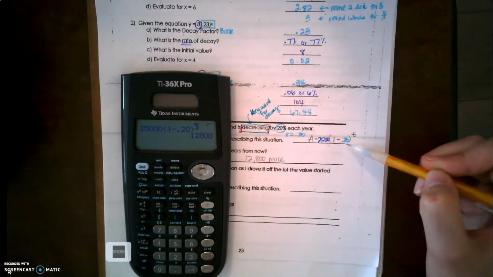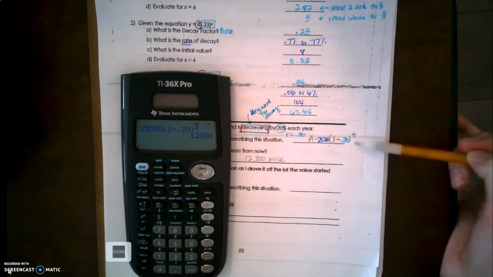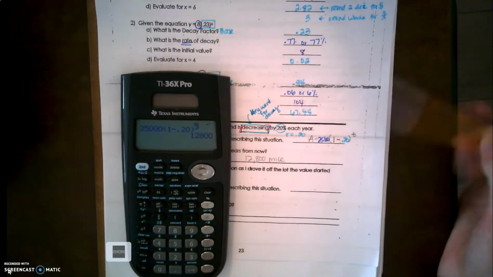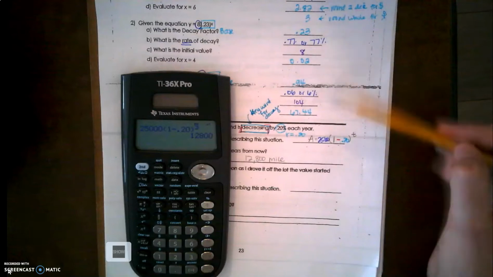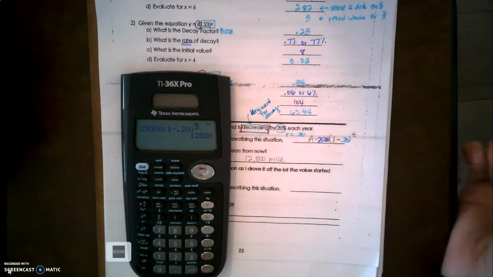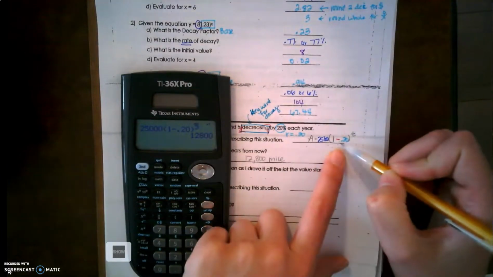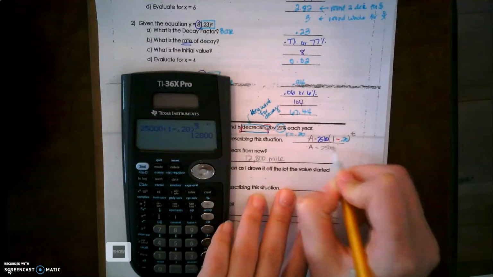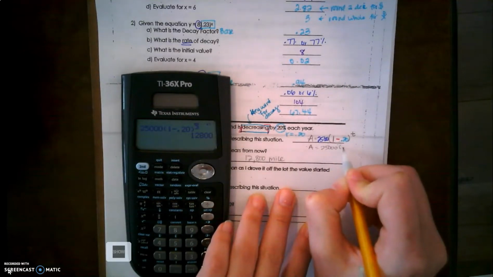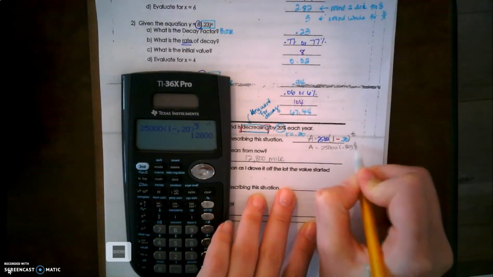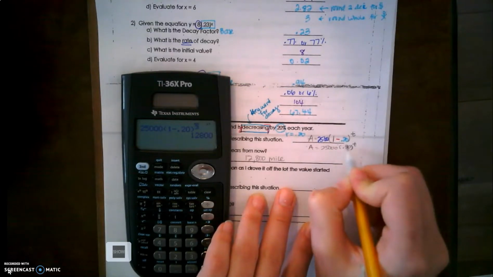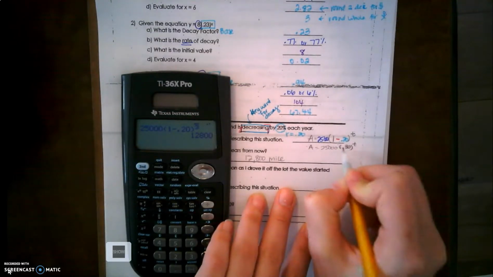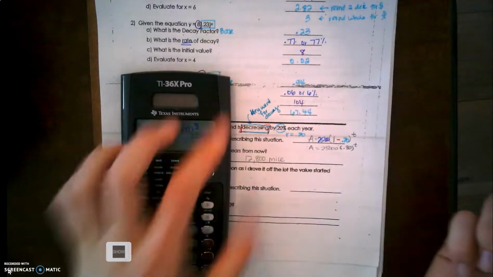Since we're subtracting, and you can do it with addition too, you can simplify this equation very similar to how you see those examples up at the top. So as we look up at the top, we don't see the 1 minus. We could simplify this to 25,000 times 0.80 raised to the time t, okay? But that's going to be based on personal preference. Let's try another one.